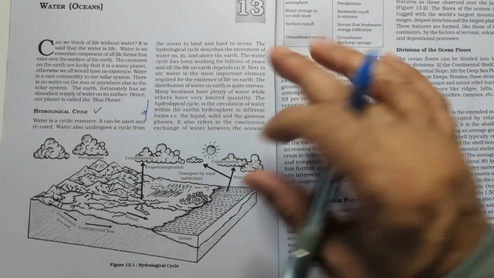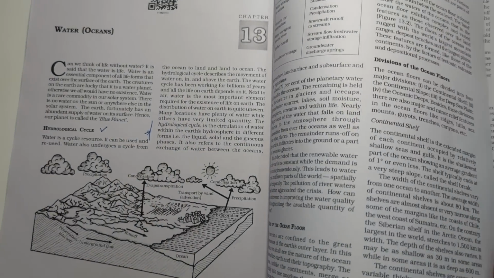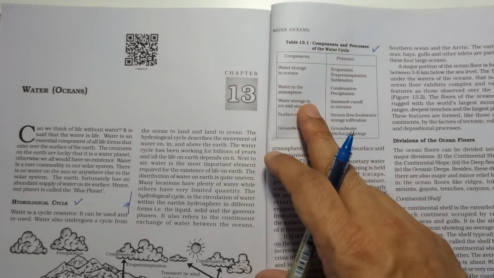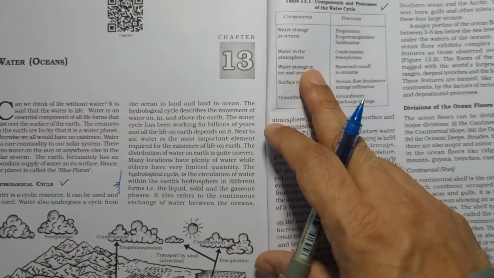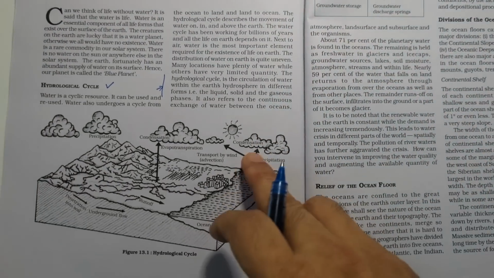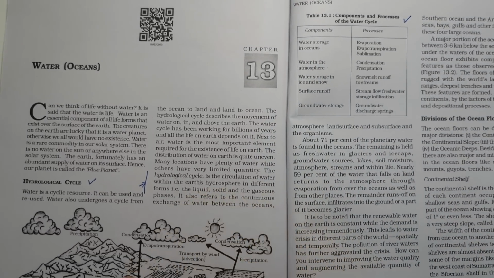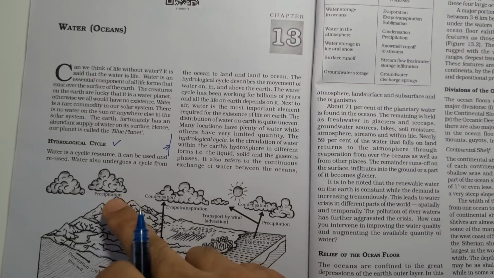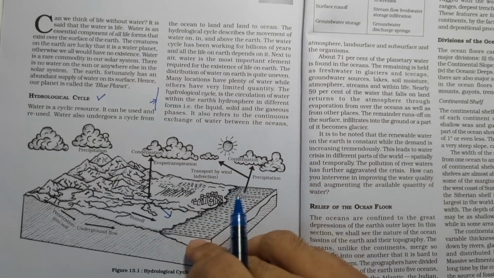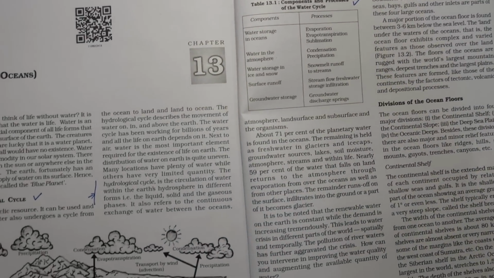Alright, so this 2-line definition you have to give for this particular question which I showed you, and after that you have to show the interrelation between the elements. Now these are the elements, okay, components and the processes. Water storage in oceans. So one component will be water is stored in the ocean, water is stored in the atmosphere, water is in ice and snow here in the mountains, water surface runoff is also there from the surface to the ocean, and then groundwater storage. All these different are the components, and how they are interrelated?